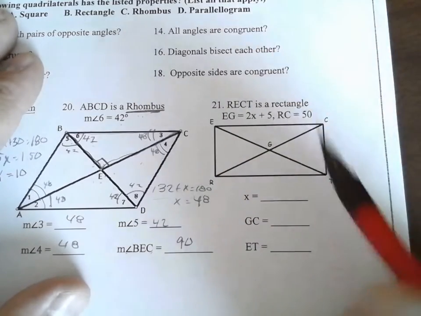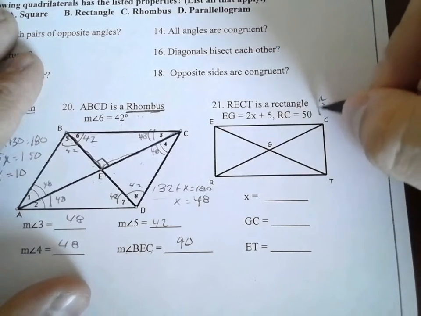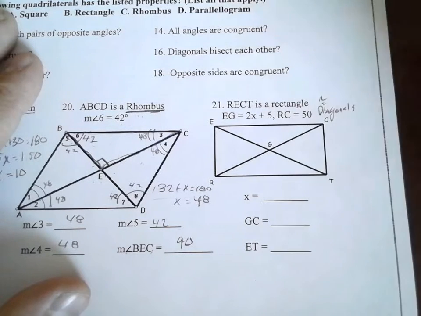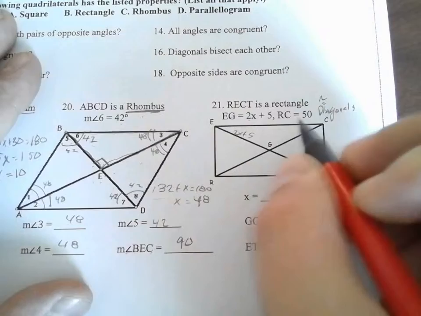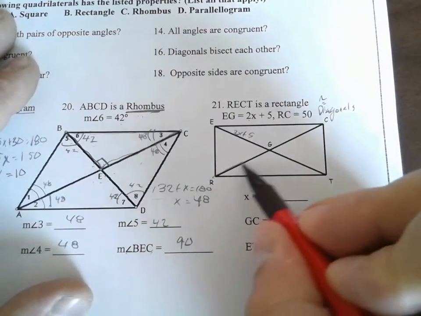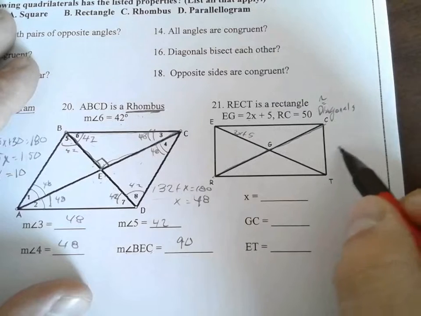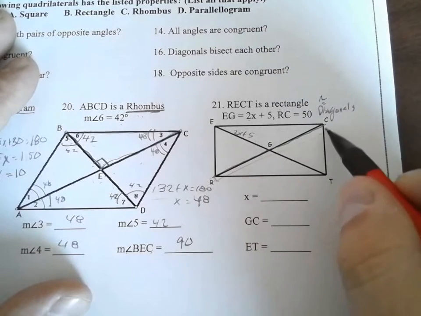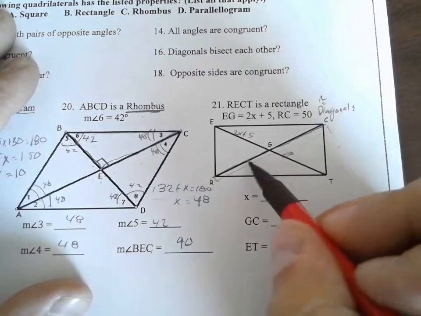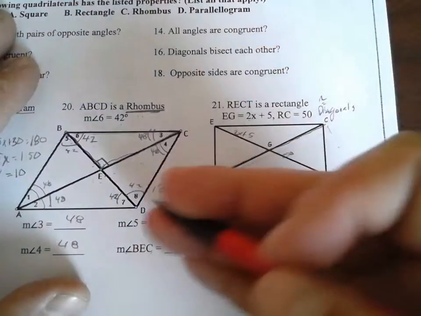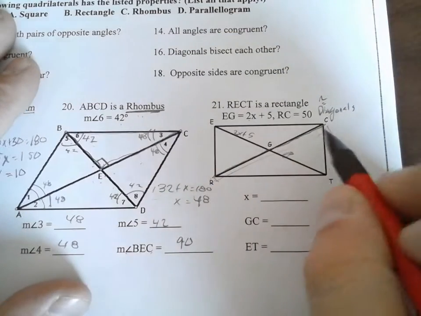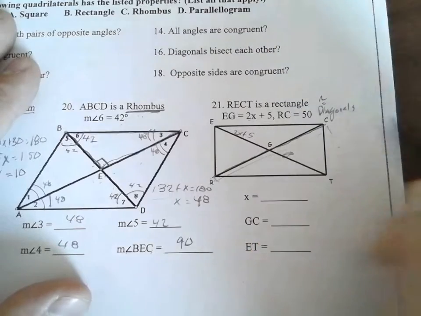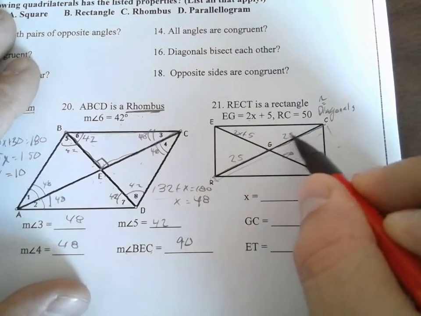All right, finally, RECT is a rectangle, so the thing about this one is congruent diagonals. Okay, so we know EG is 2x plus 5. We know RC is 50, so this whole thing is 50. So let's see if I can do this right. If I know the whole thing is 50, what do we know about the diagonals in a parallelogram? That they bisect each other. So if this whole thing is 50, that means each little piece is 25.